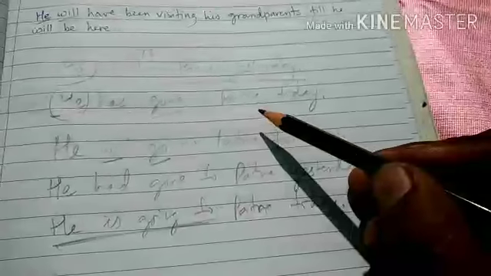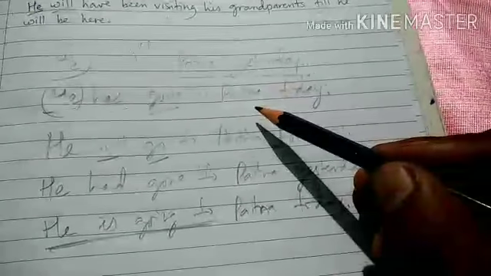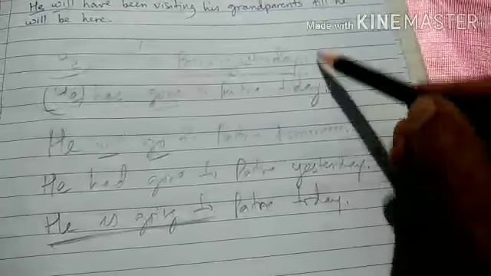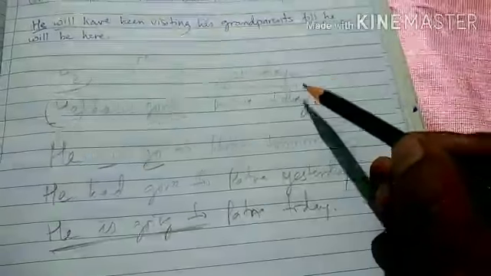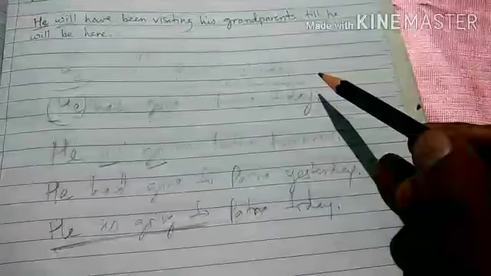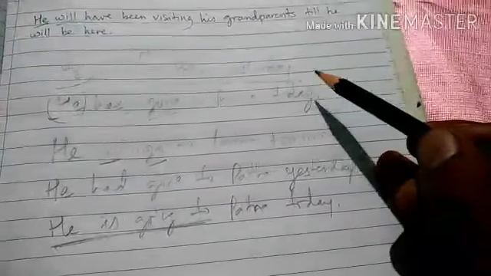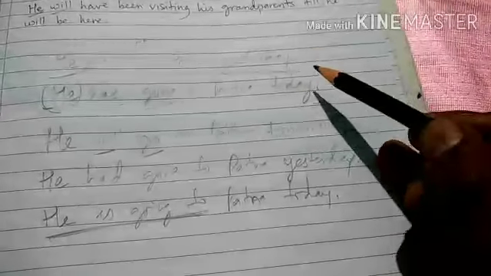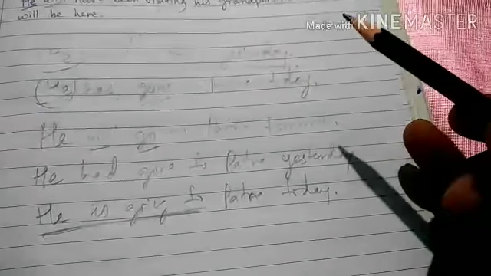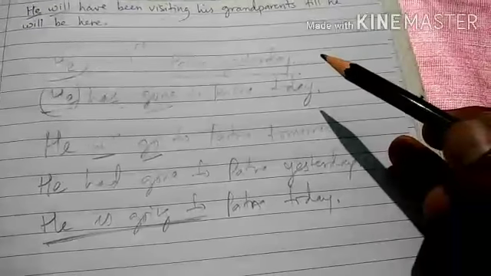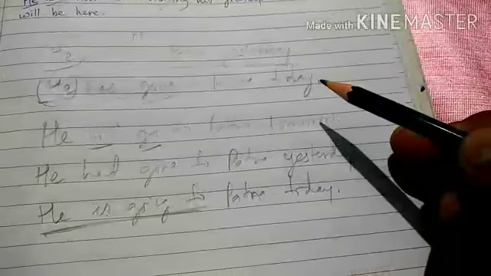Okay, so these kind of questions may come in your examination, where according to the direction you have to see to which tense the sentences have to be changed, to be transformed, following the tenses to which tense. Okay, I hope you have understood the explanation.